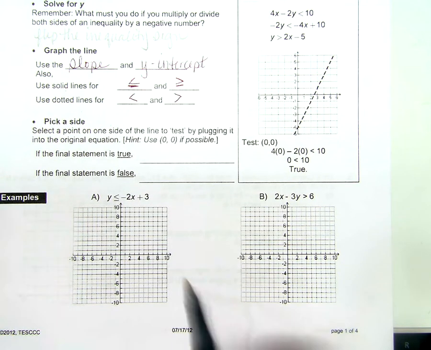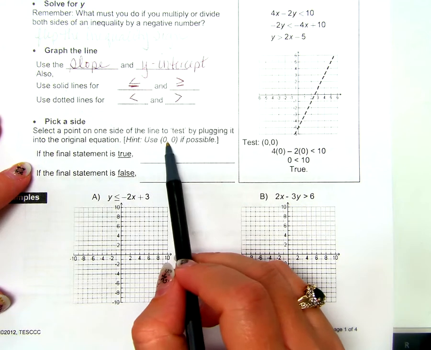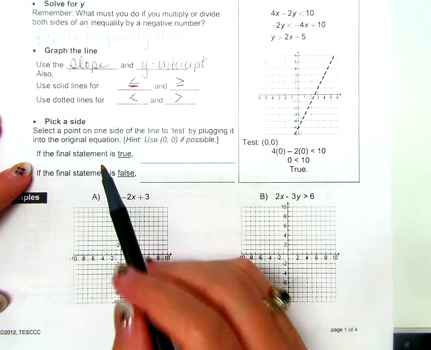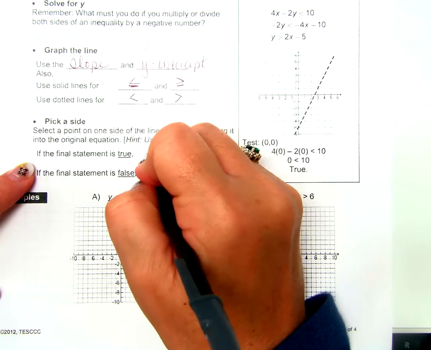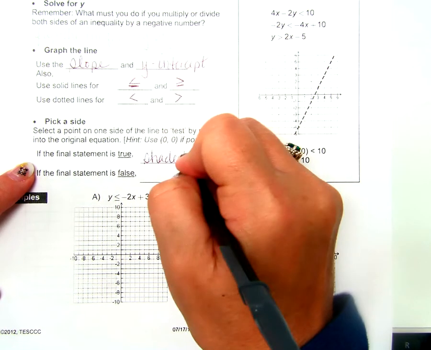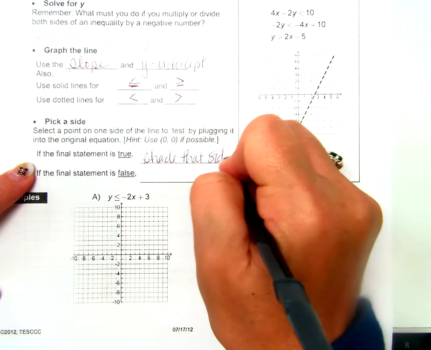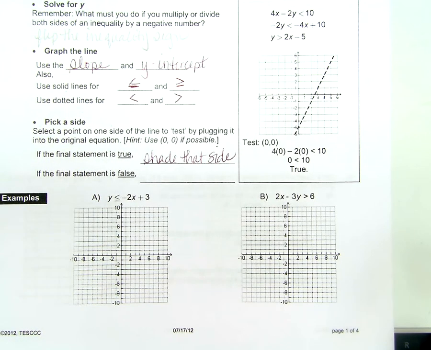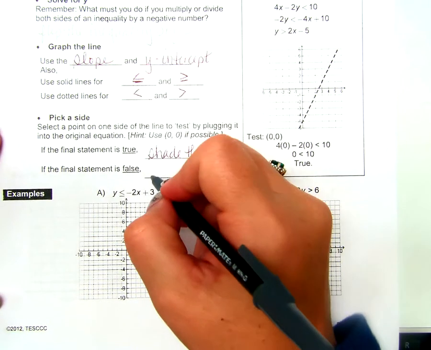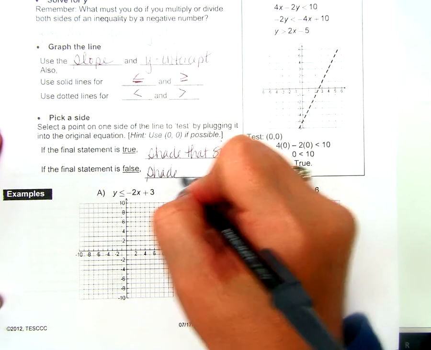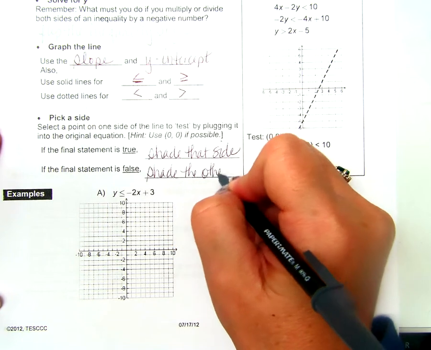Okay? So, if we take our test point, in this case 0, 0 if possible, and we plug it in and the final statement is true, we want to shade that side. If we plug in our test point and the final statement is false, what do you think? Shade the other side.